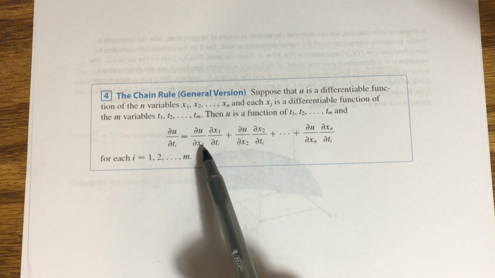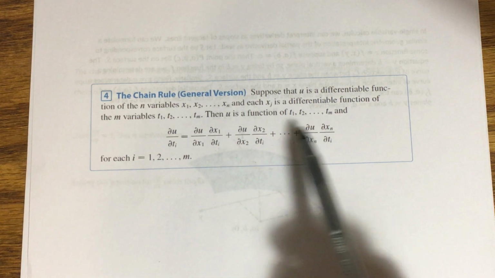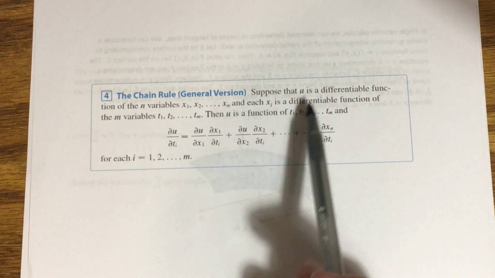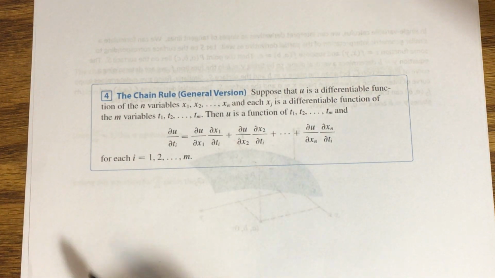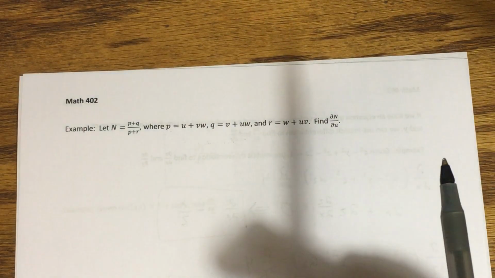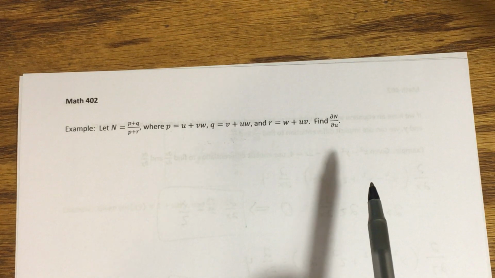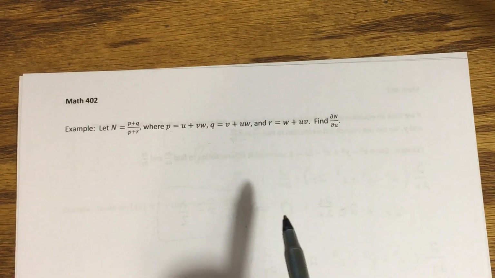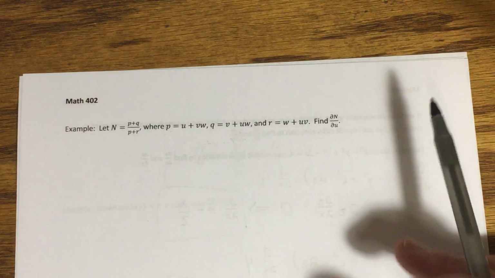But you have to do that for x1, x2, all the way through xn until you've done all of the variables that u was originally defined in terms of. Okay? So let's take a look at an example where we need this. This is an example that you're going to do in your homework. This is just part of it. It's not the whole thing.